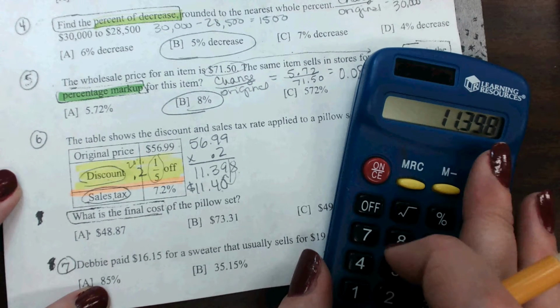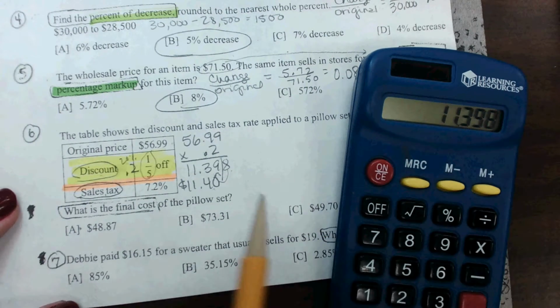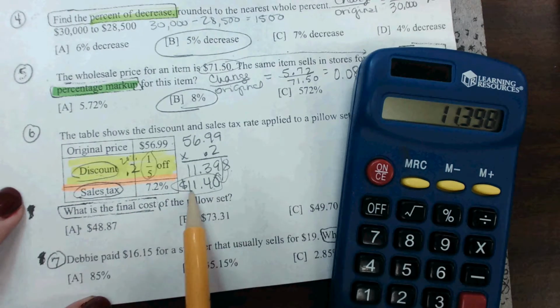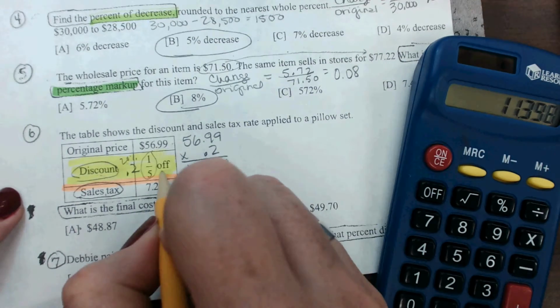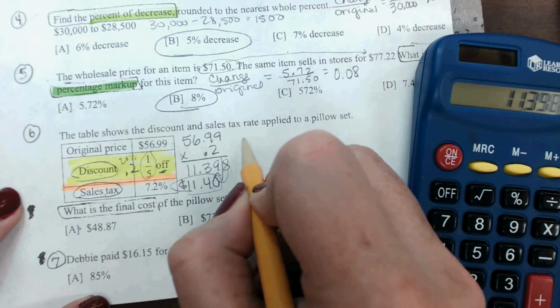We've talked about how they're not good quality. They're easy to miss buttons on them. So make sure that you're always using common sense and reasoning. So they're going to take off 20% or $11.40 off. So let's do our orange here. Let's find our total after the discount.